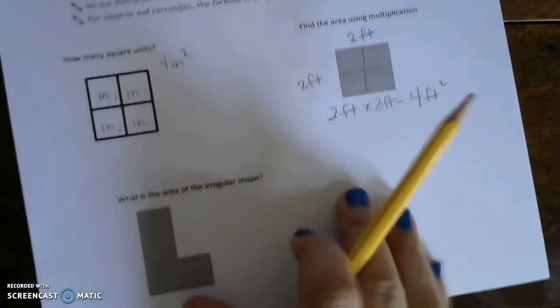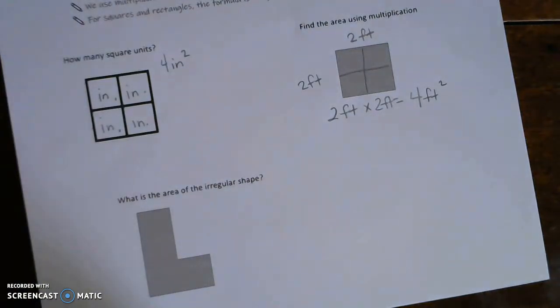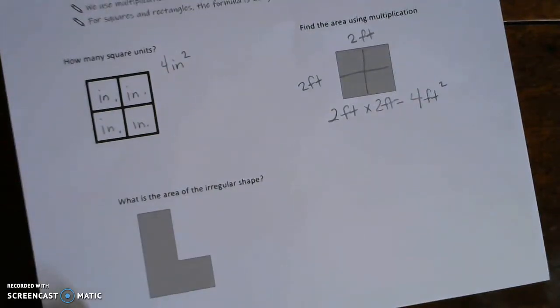Now let's look at this irregular shape. This one's tricky. How would we find the area of this shape here? Well, I would first have to divide this irregular shape into 2 shapes that I could use this formula for.